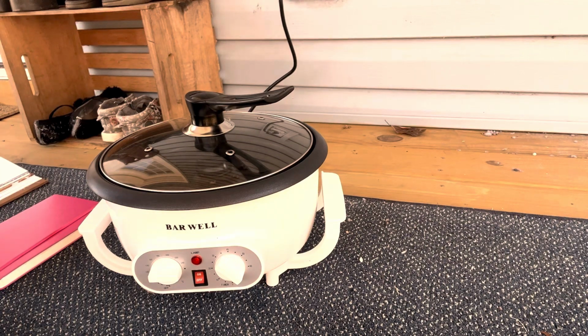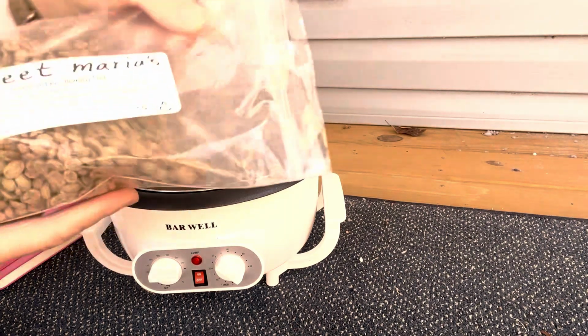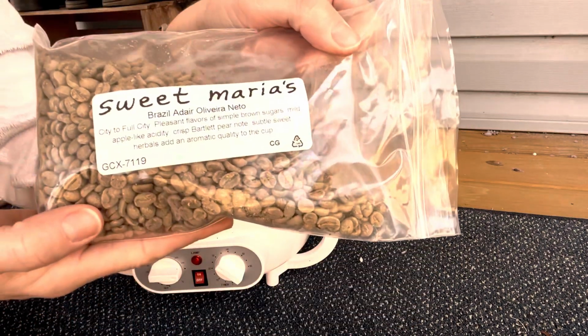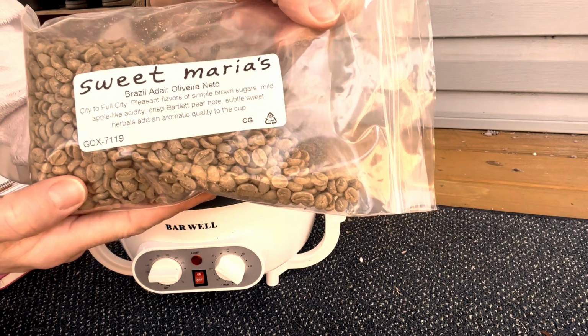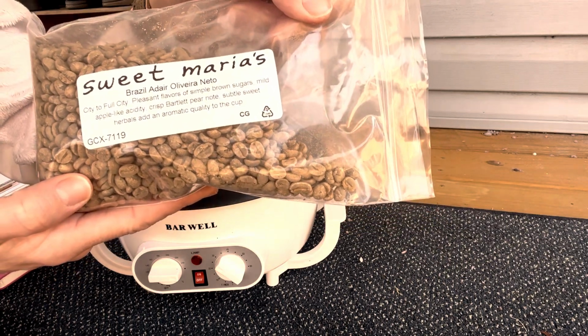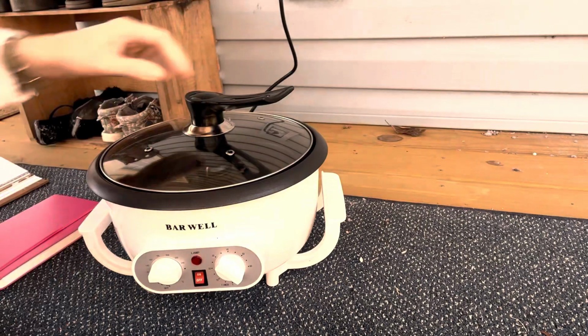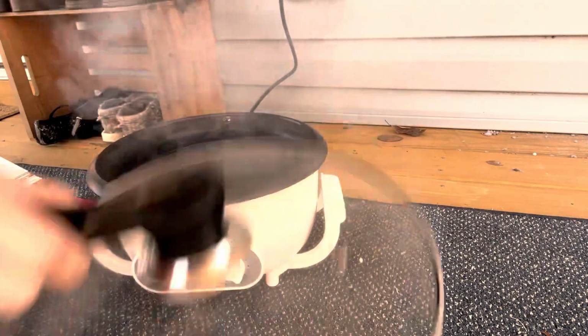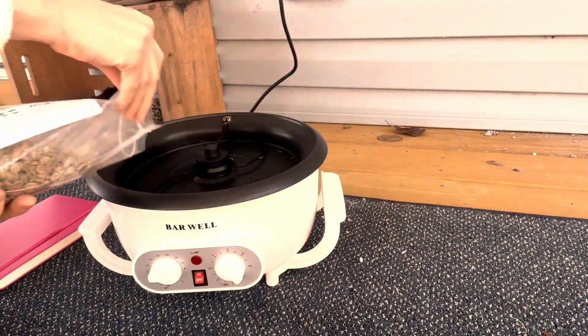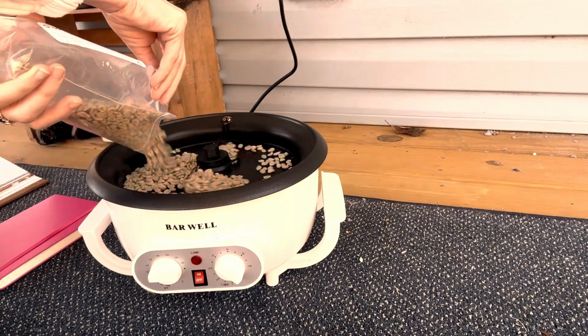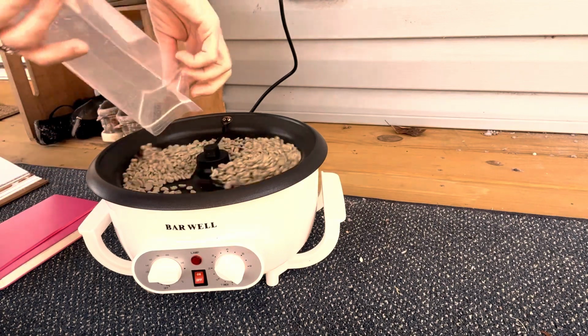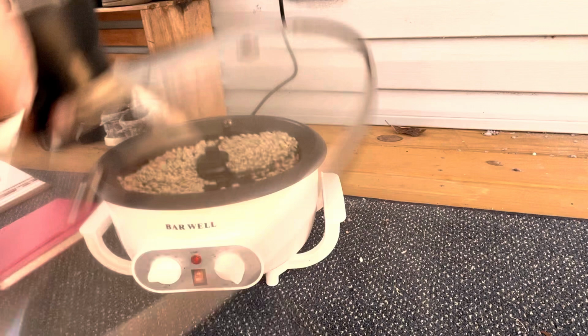Today I'm roasting some Brazilian beans. Let's see, I'll show you Brazil. Let's see, Areté Oliveira Nito, perhaps is the way that's pronounced. I'm not sure. Okay, here we go. Now, one thing that I'm doing this time that I haven't done before is preheating my roaster.